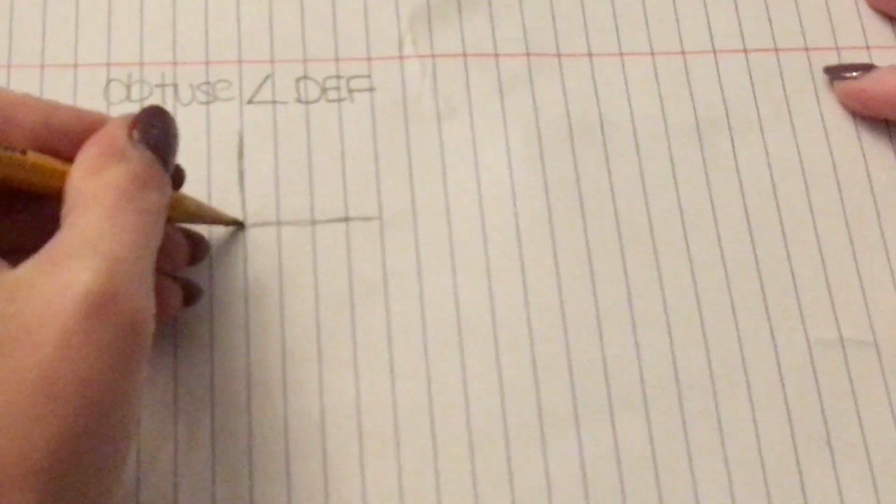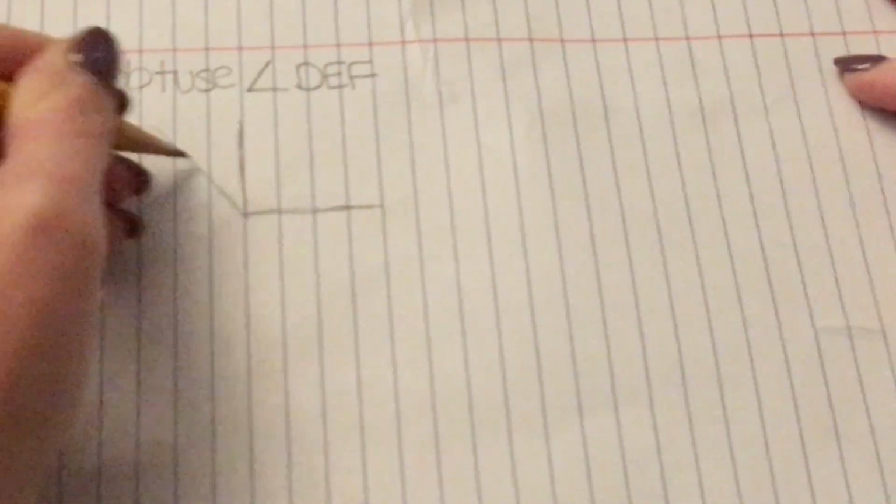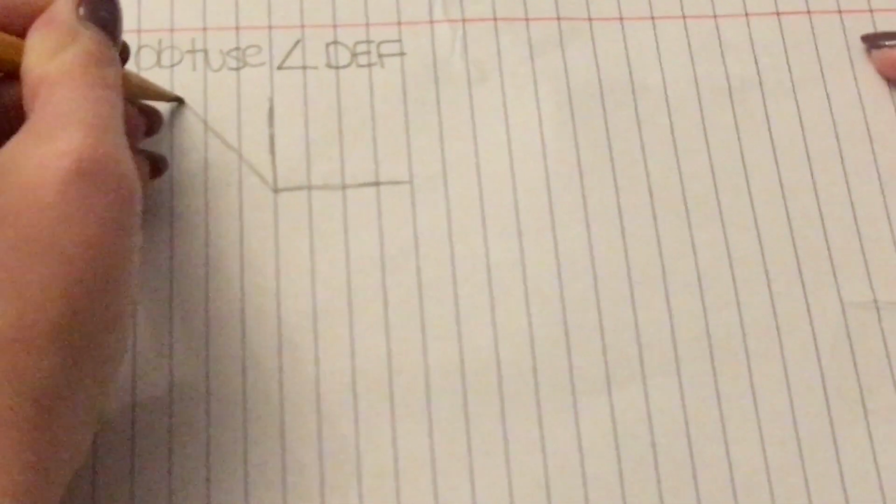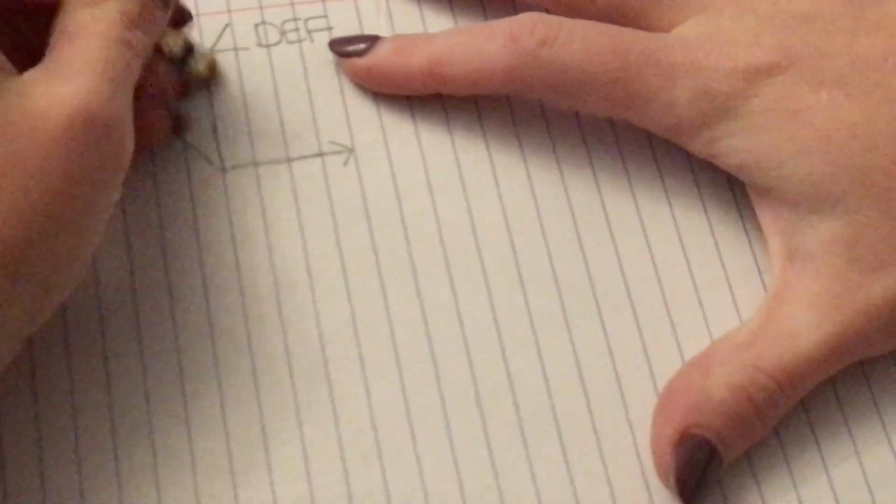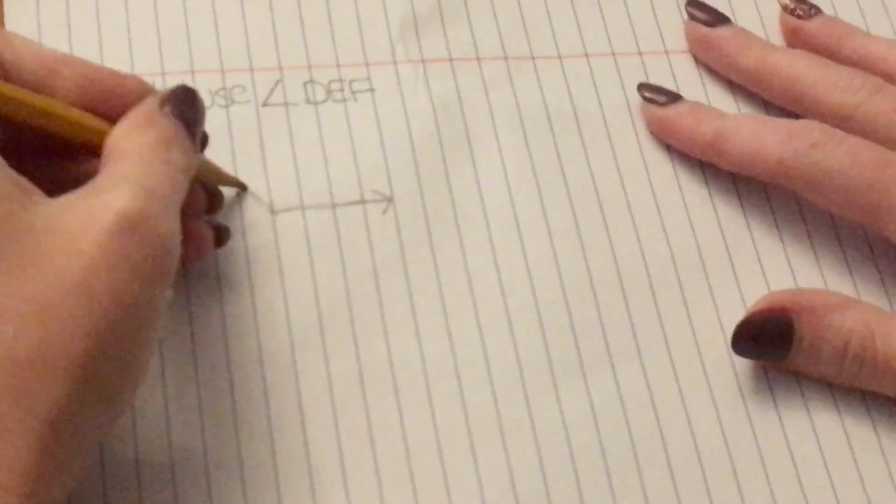Yes, an obtuse angle leans out. So we're going to kind of pretend that we're taking this little piece right here and pulling it out. And then we're going to come from this vertex here, the end point, and pull out to form an obtuse angle. Now, once I have that, we'll go ahead and erase that reference point of the right angle. So there's an obtuse angle.